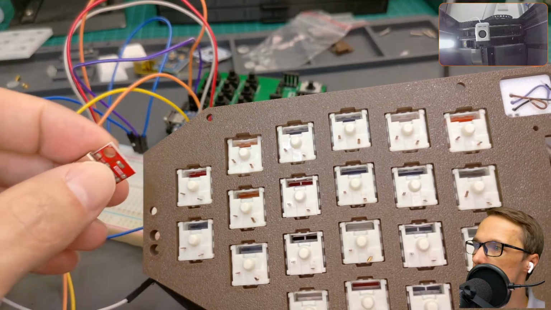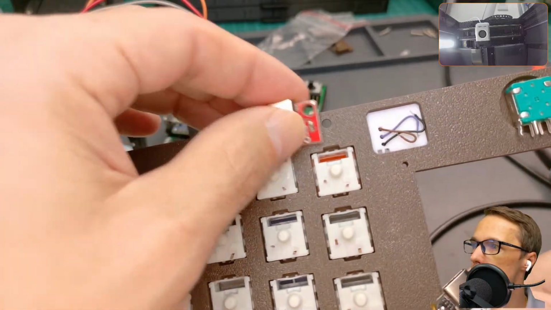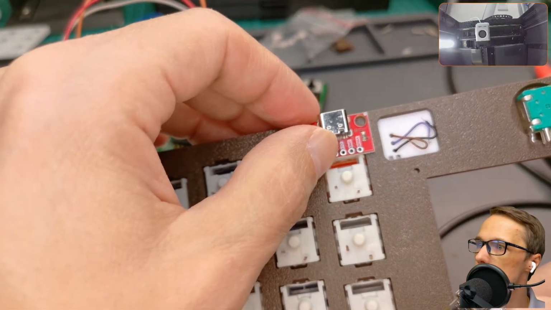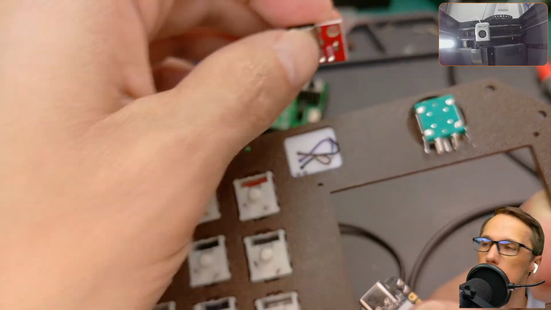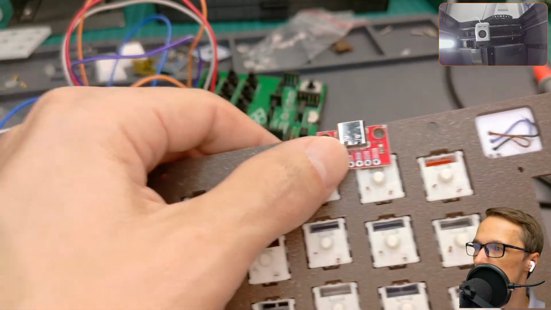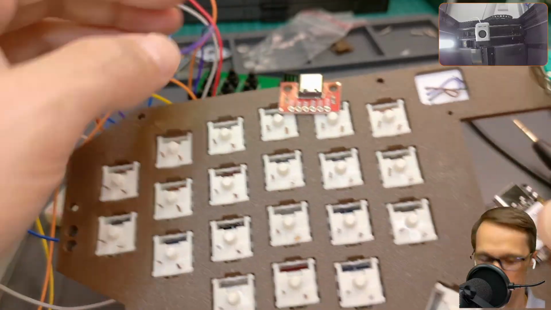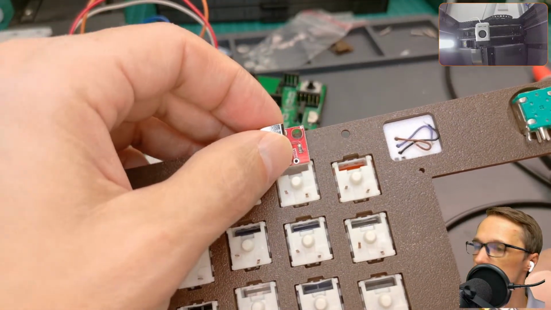Things are getting complicated with this one. Not much space, because one needs to be connecting the other half, and another one will be going to the PC. So not much option over here.